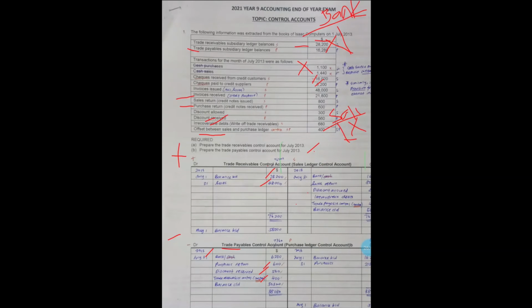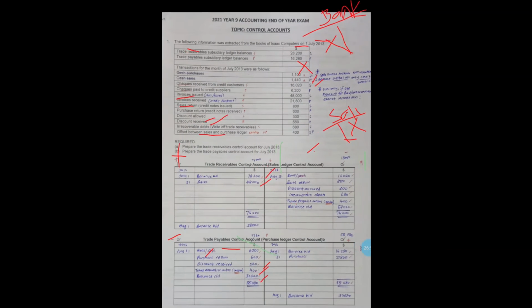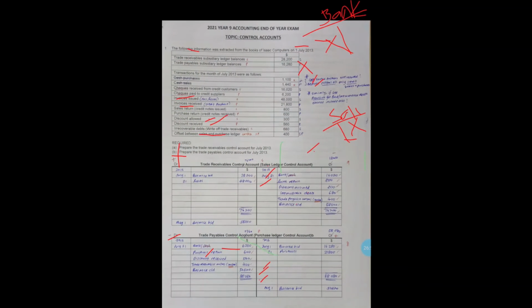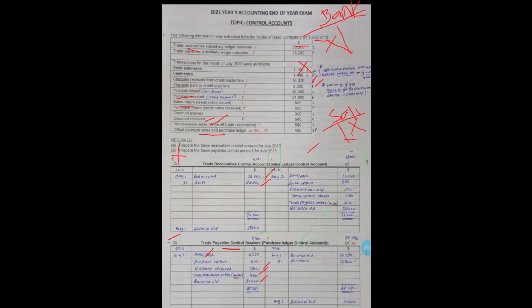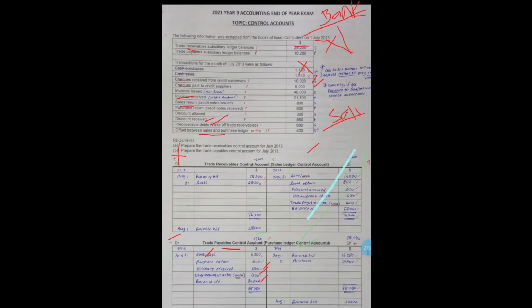For example, this one adds up to 76,200, here 18,200.